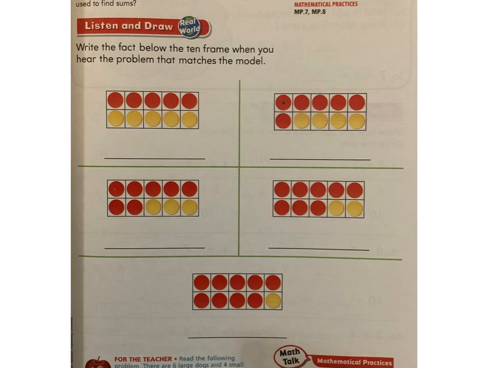There are 6 red dots that represent the large dogs. 6. And 4 yellow counters that represent the smaller dogs. 6 plus 4. How many dogs are there? 10.